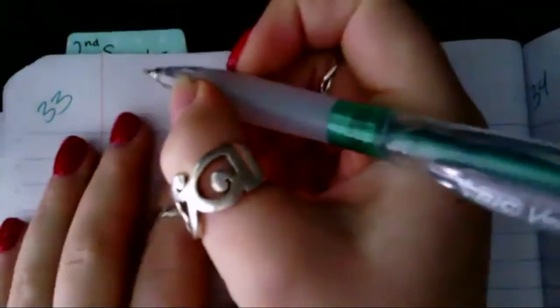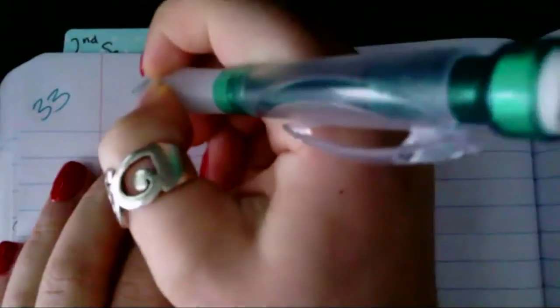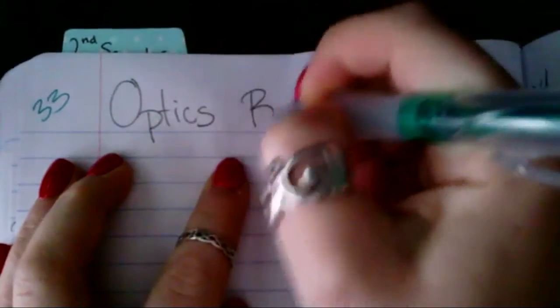Optics bell ringer, like I said, so you should have that in front of you. We are on page 33 in my notebook. Again, if you're on a different page in your notebook, then so be it. This one should go pretty quickly.